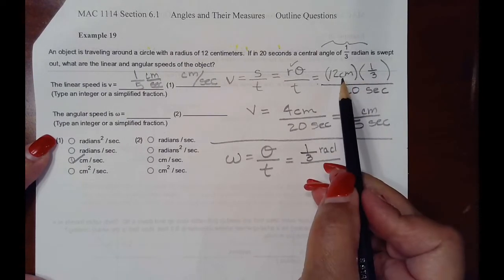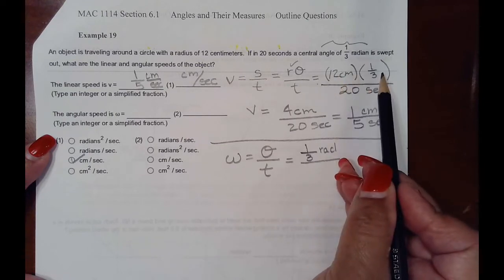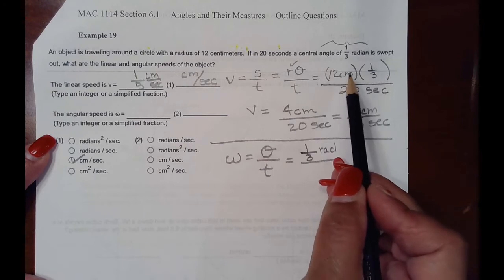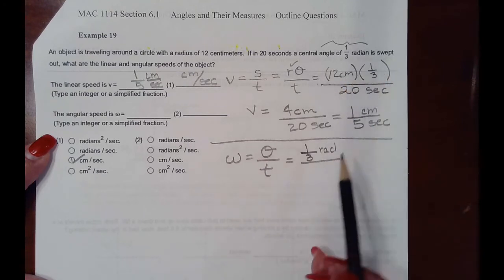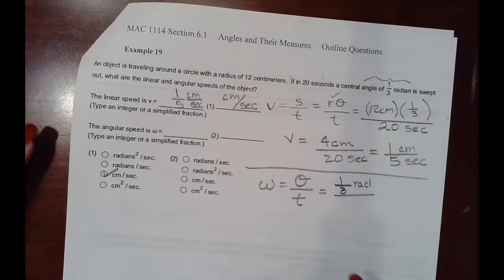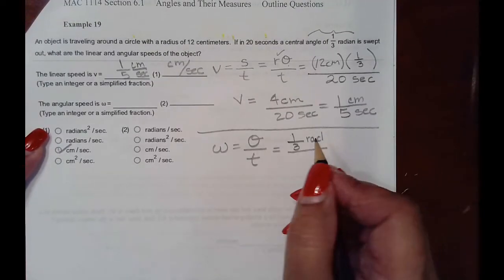Now here, notice that at the top I had centimeters and radians. If there are any units other than radians, go with just that unit and you don't need the radians. However, if radians are the only unit that's around, then you can keep that in the answer, if it's the only unit that's in the numerator.